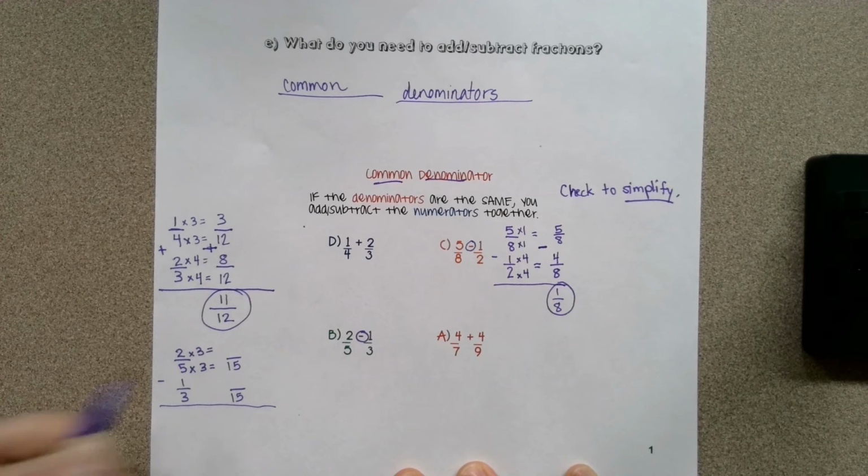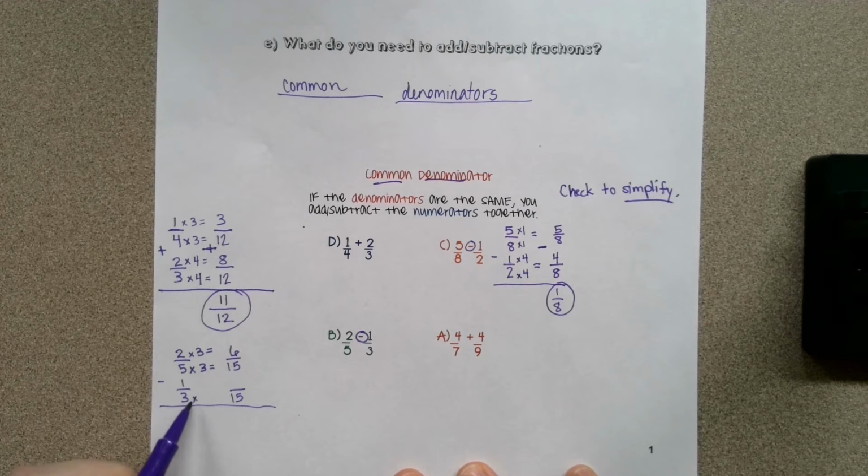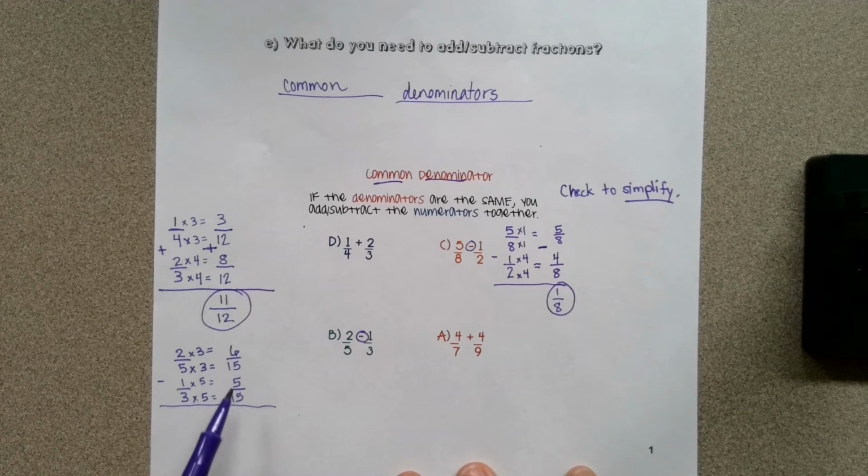That has to match, giving us 6. 3 would have to be multiplied by 5 to get to 15, so 1 also has to be multiplied by 5, giving us 5/15. Now when we subtract our new equivalent fractions, 6/15 minus 5/15 gives us 1/15.